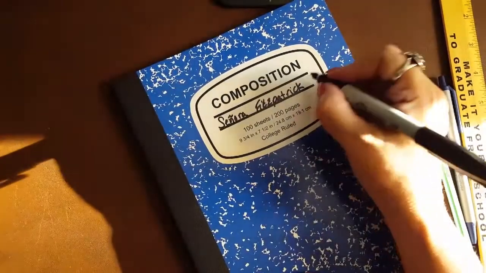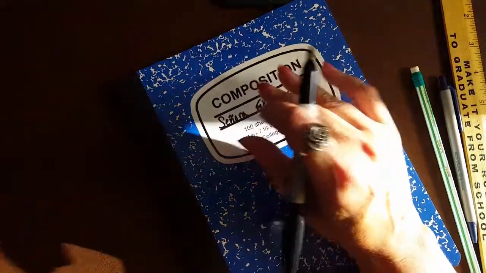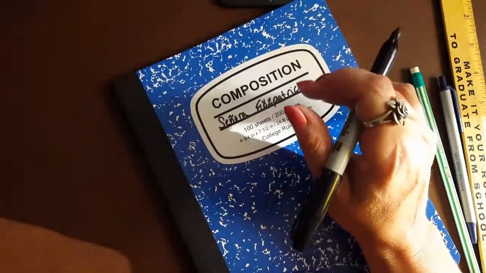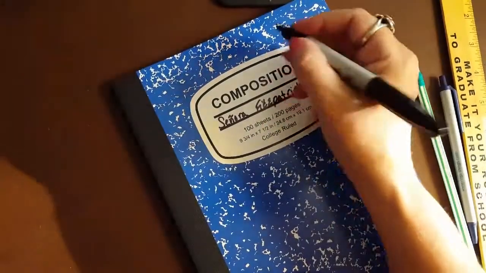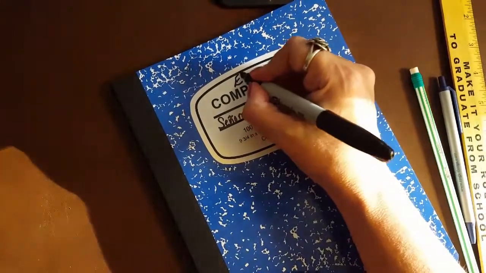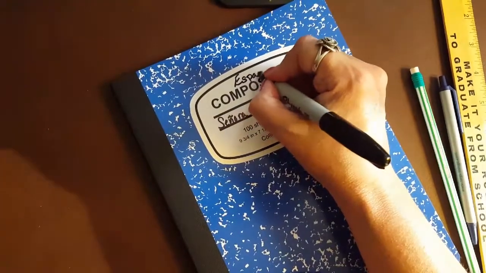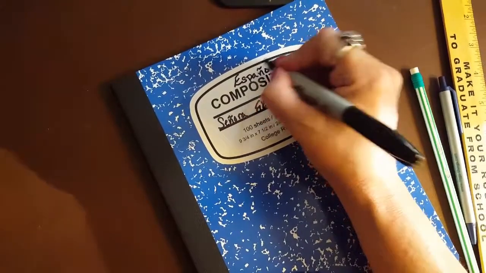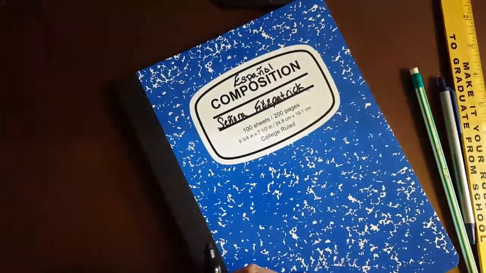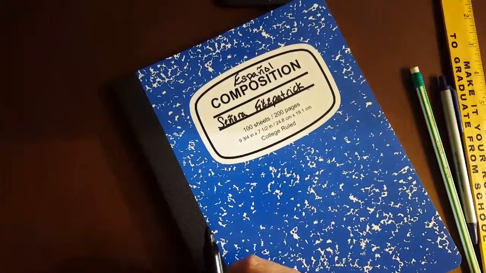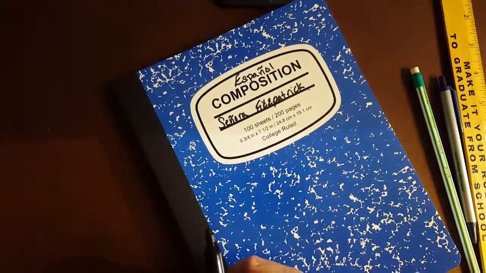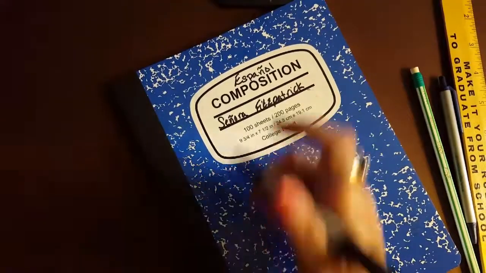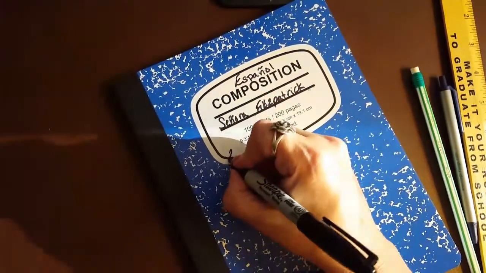Next, I would like you to write the name of the language that you are studying in the language that you are studying, in this case, Español. Don't forget the tilde above the N. Next, I would like you to please write the school year that you are preparing this for. This year is 2016-2017.